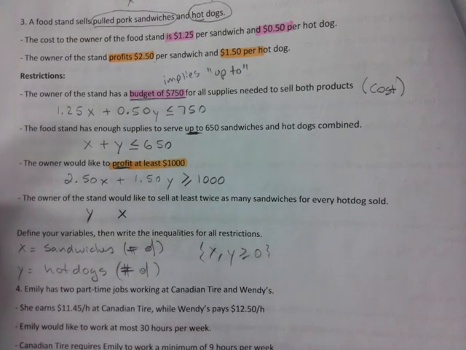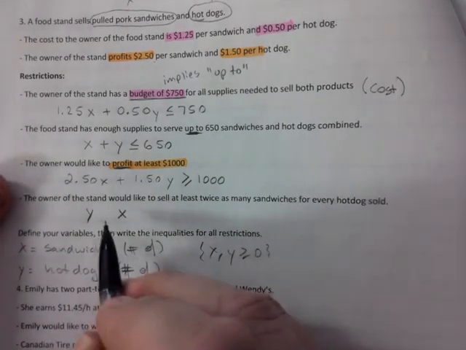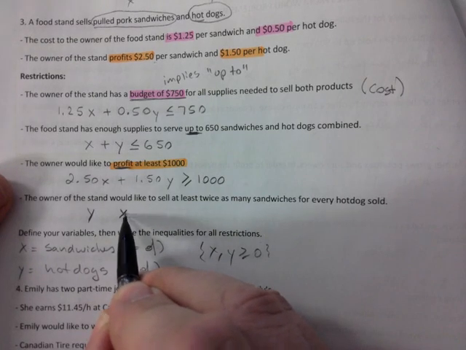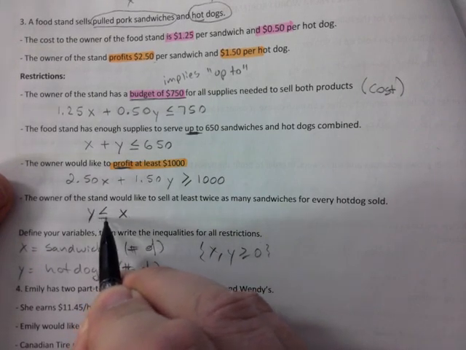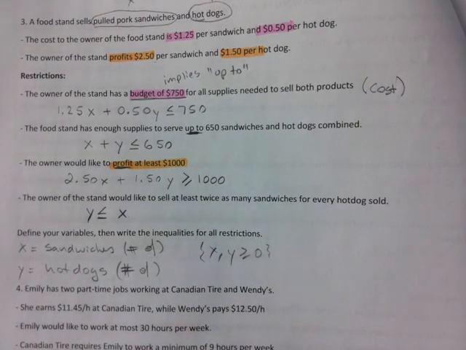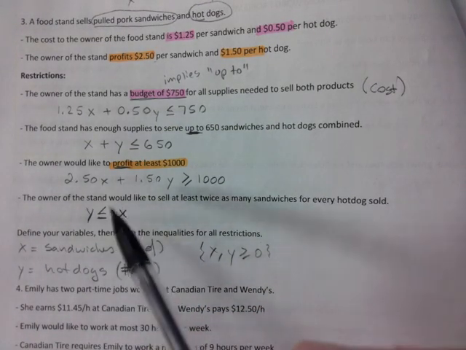Which one do you want to sell more of? If you read it like this, do you want to sell more hot dogs or more sandwiches? Sandwiches. So which one of these is your sandwiches? It's this one. So I would say for sure you start like this. You start with more. You want this to be more than that.